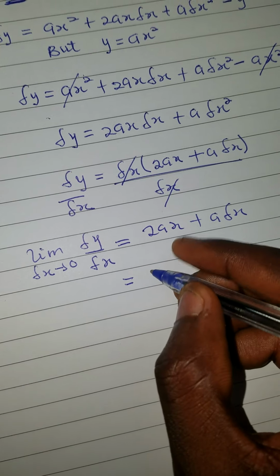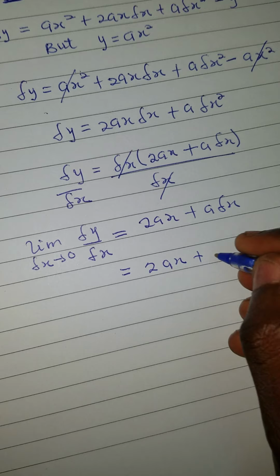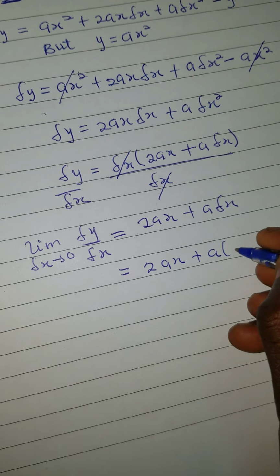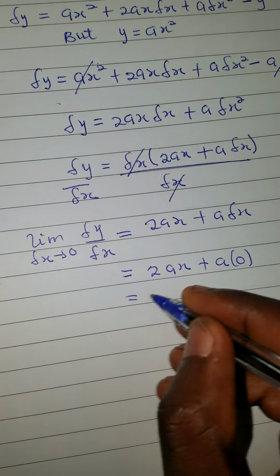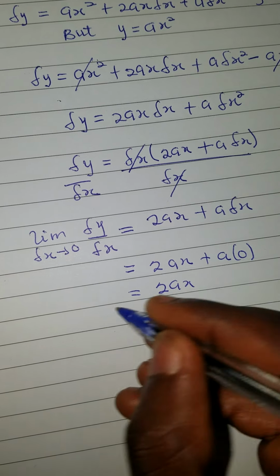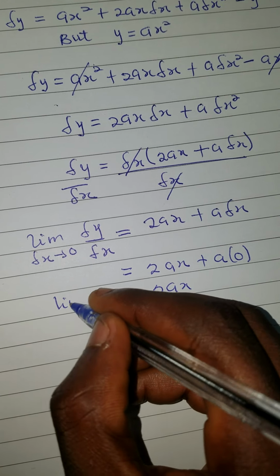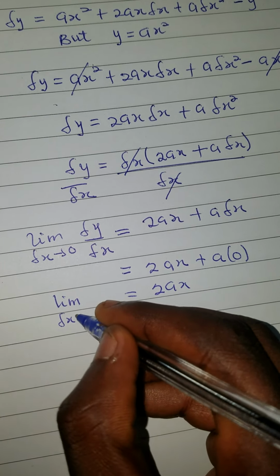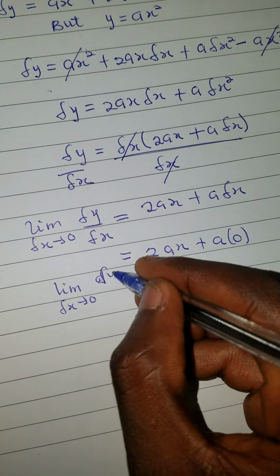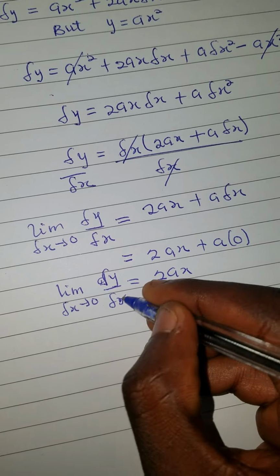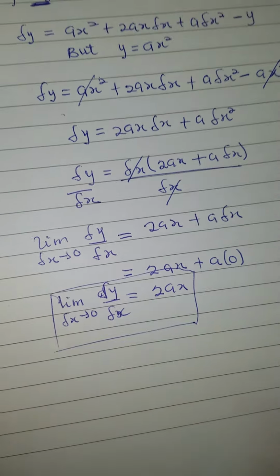So this function will be equal to 2ax plus a multiplied by 0, and it will be equal to what, 2ax. So now we can say that our limit where change of x is equal to 0 of change of y over change of x is the answer.